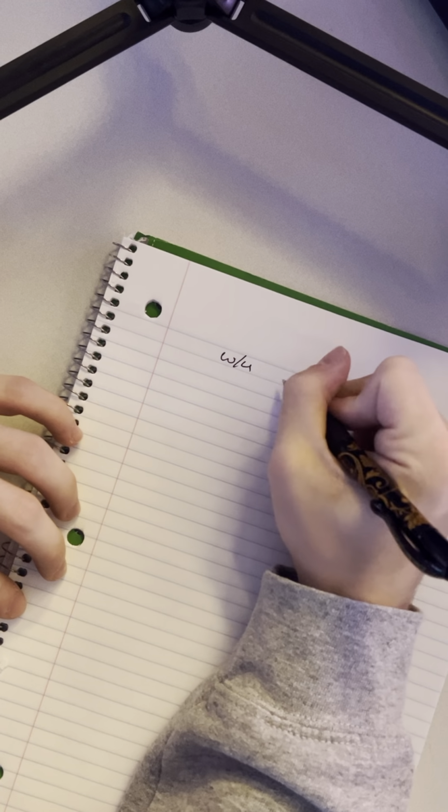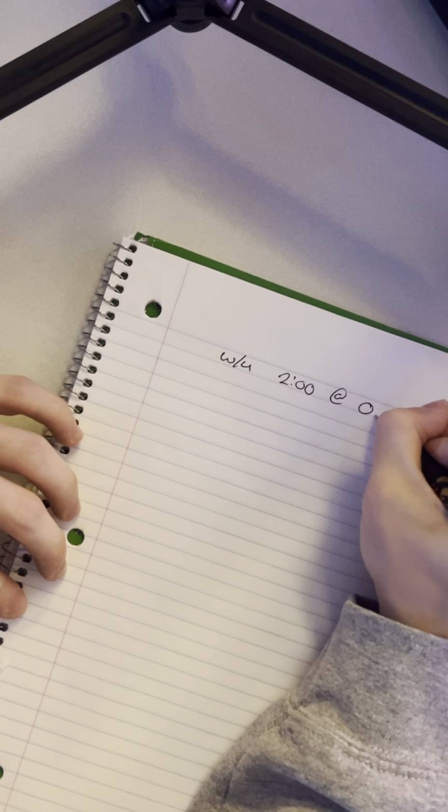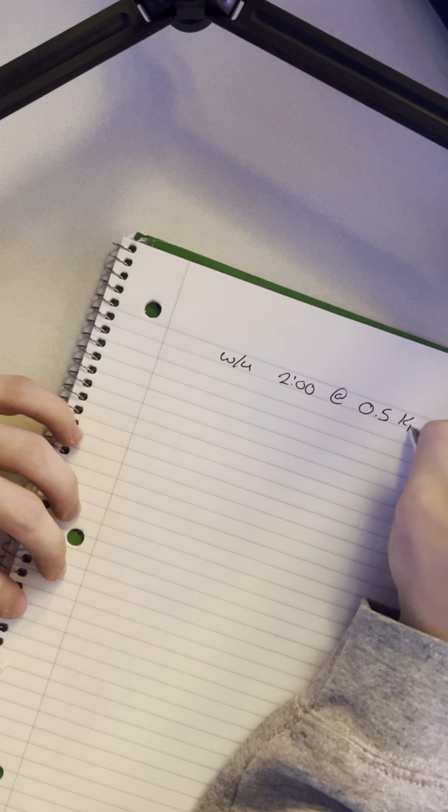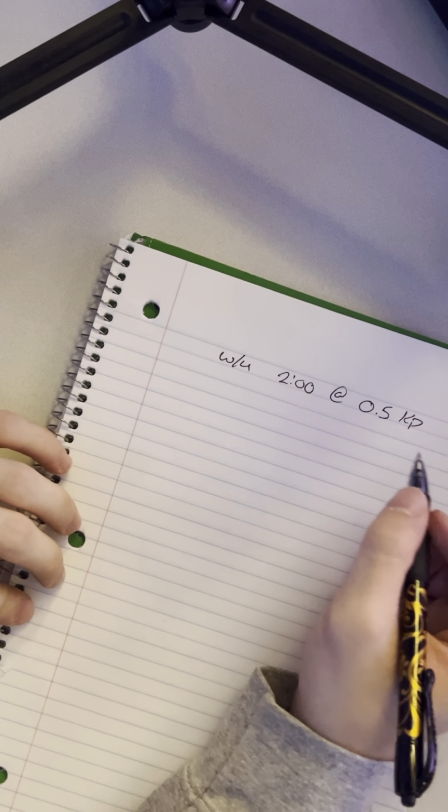How it'll look is always going to be, not always the same, but very similar. So warm up, 2 minutes, at 0.5 kp, kg, however you want to think about that. That's always the same.